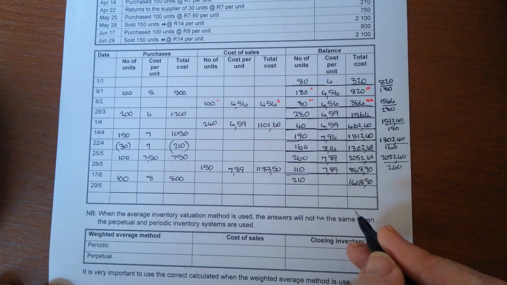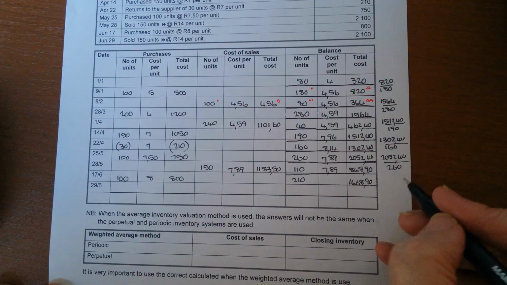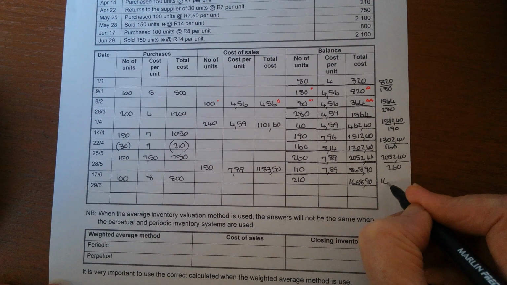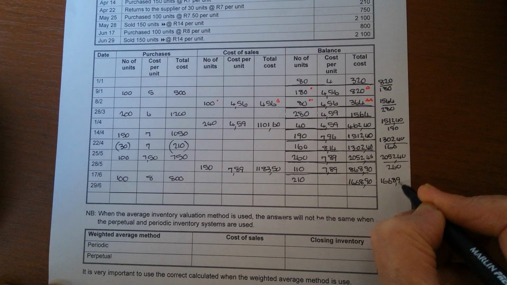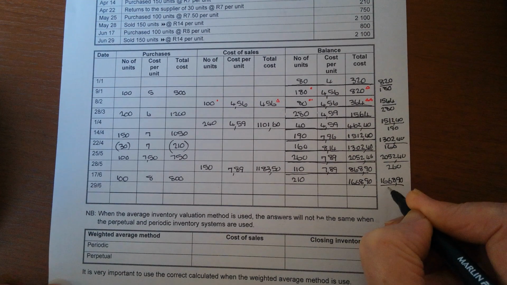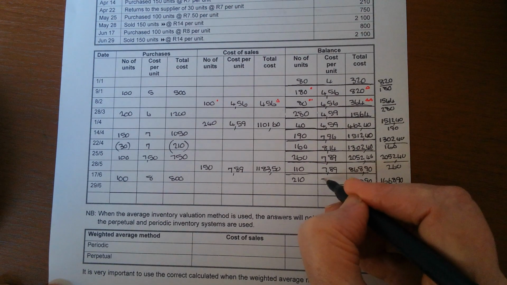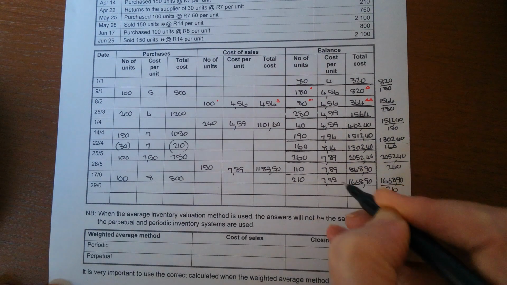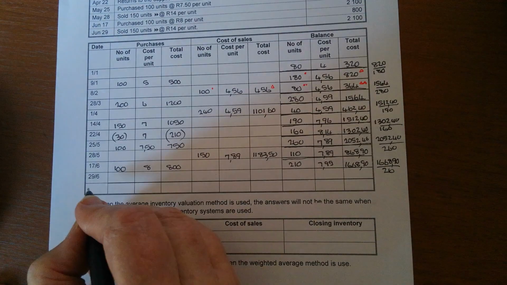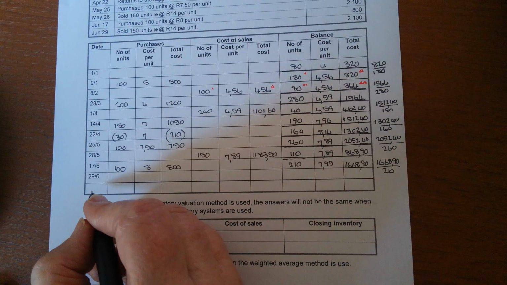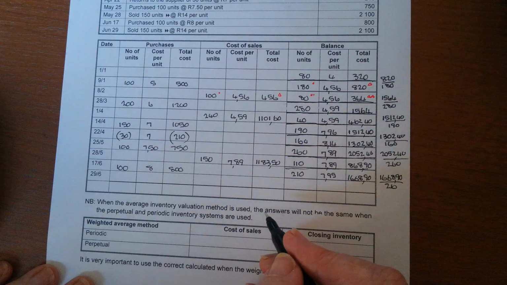Now, because we purchase again, I will work out the average price, 1668 Rand 90, divide by 210, and that will give me R7.95.